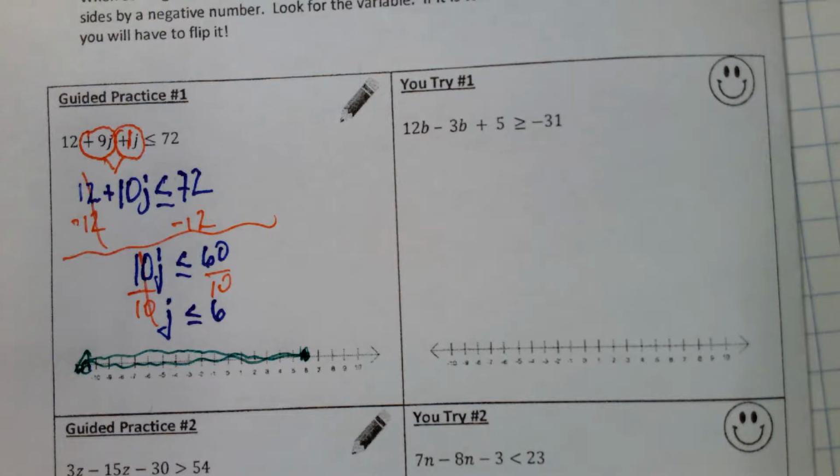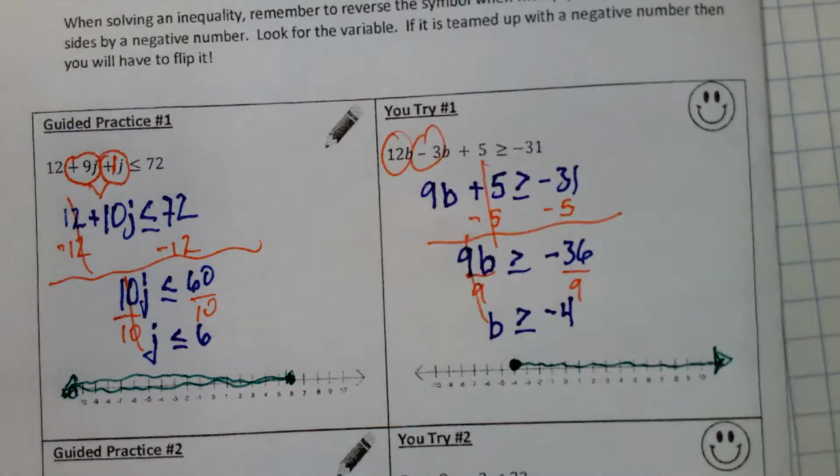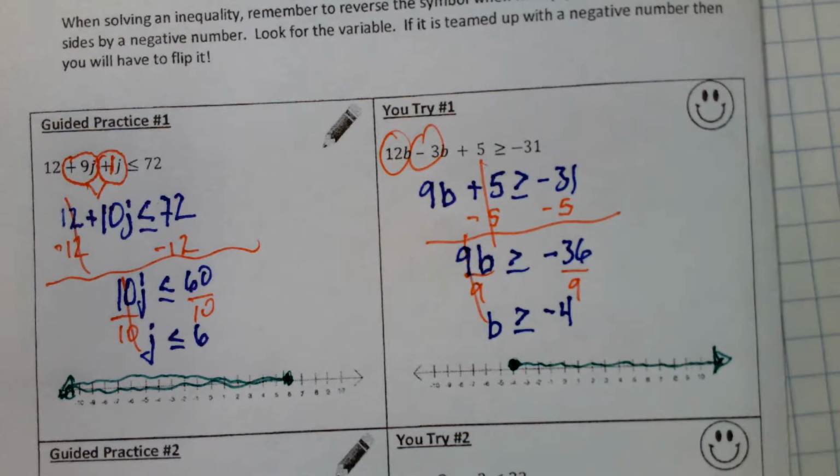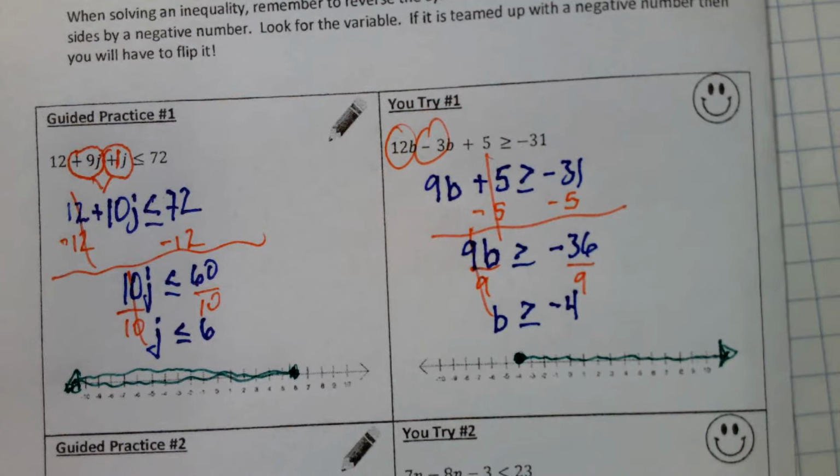I should pause this. One second. Okay, so this is the answer we should get there. Okay, let's try number 2. So I'll do the first one, the guided practice. I'll think aloud here and tell you what my thought process is.